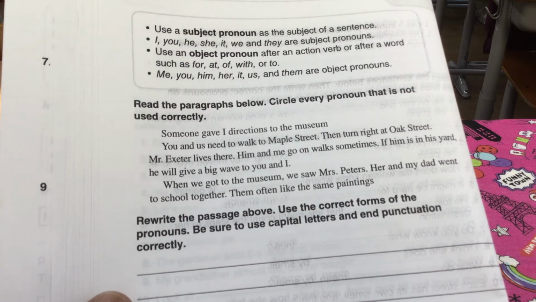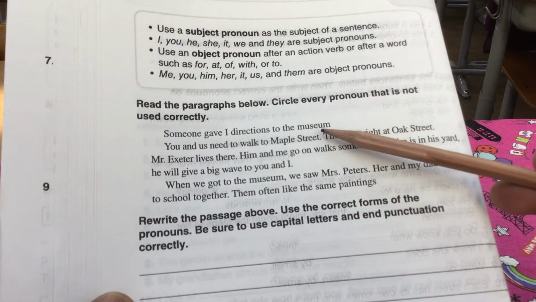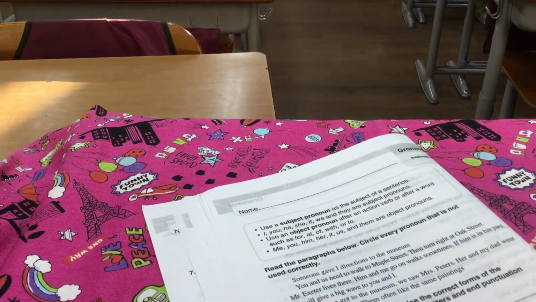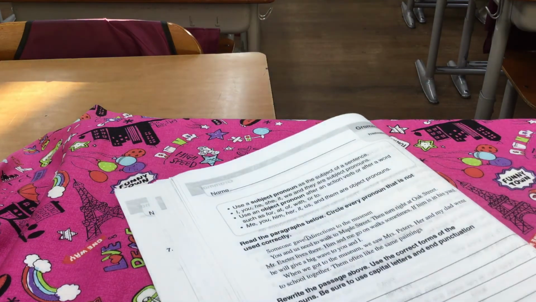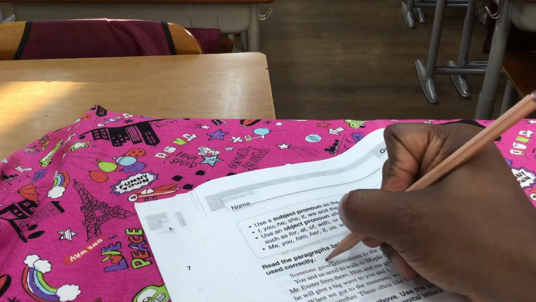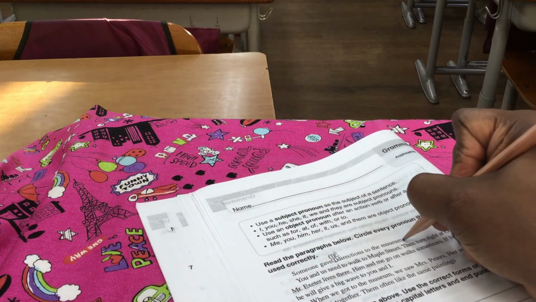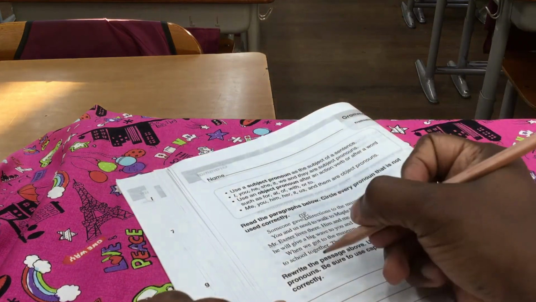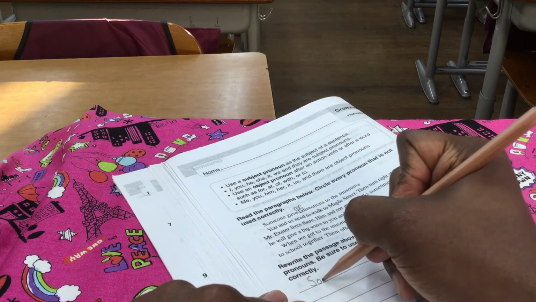I will do one example. Someone gave I directions to the museum. My first mistake is the wrong pronoun. It should not be I. It should be: Someone gave me directions to the museum, and museum needs a period at the end. So now I'm going to begin writing it correctly on my lines below.